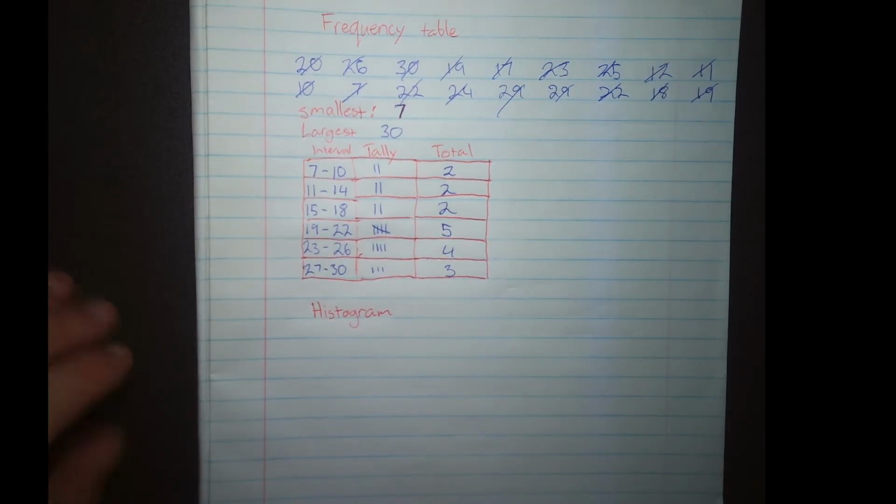I wanted to point out the difference between a histogram and a bar chart. Bar charts are used for categorical data, number one. The bar chart is not a range of values like a histogram is, and also in a bar chart the bars are not pushed together, they're all spread out, if that makes sense.